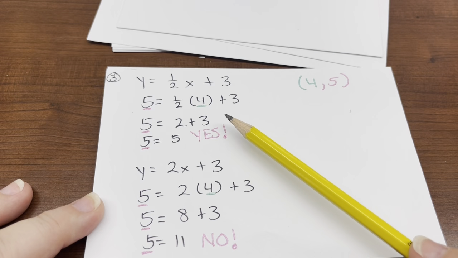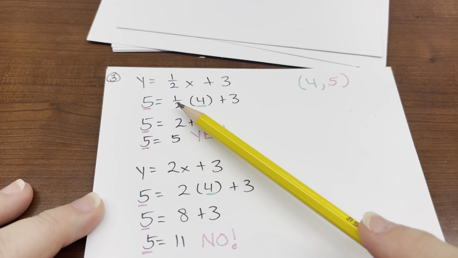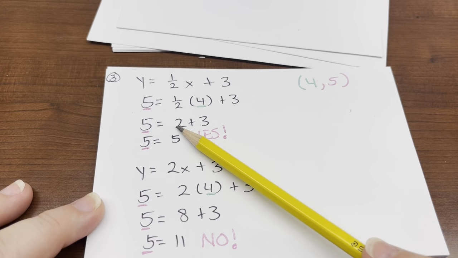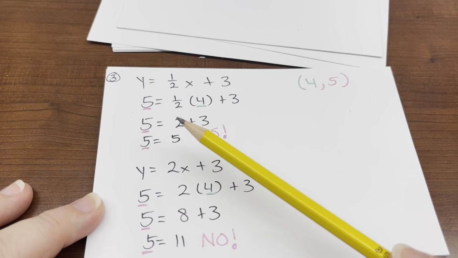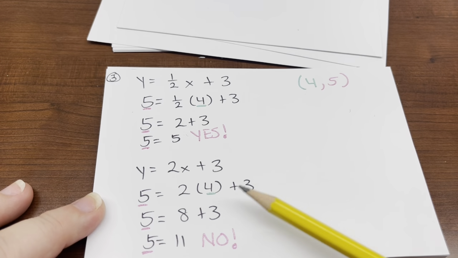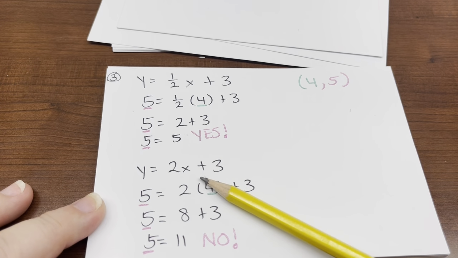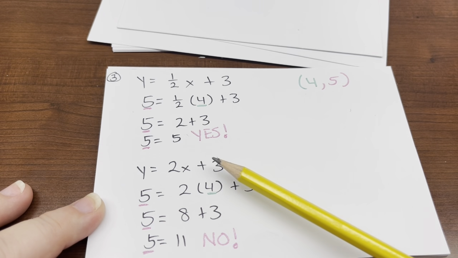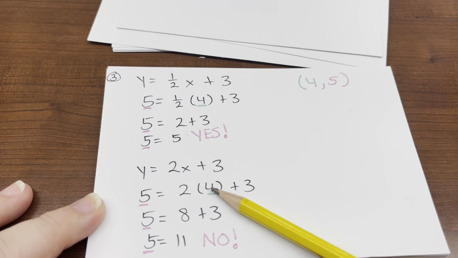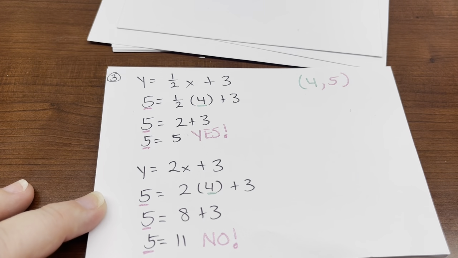And when I do this math, what I end up with is 5 equals 1/2 times 4 plus 3. 1/2 times 4 is 2. 2 plus 3 is 5. So this is going to work. This is going to be my answer. The other option that I had was 2x plus 3. When I put 5 in place here and 4 in place here, I end up with an 8 plus 3, which is 11. This one does not work.